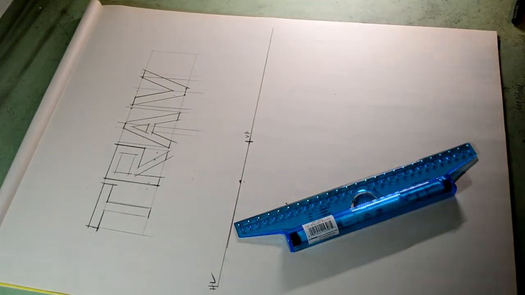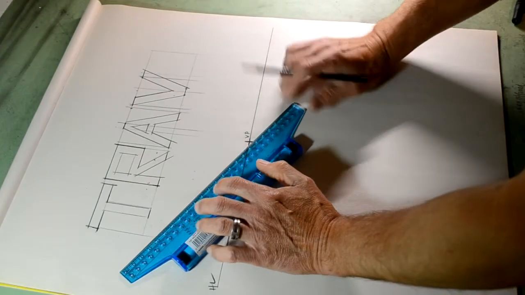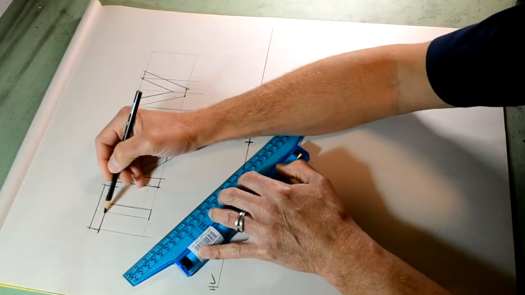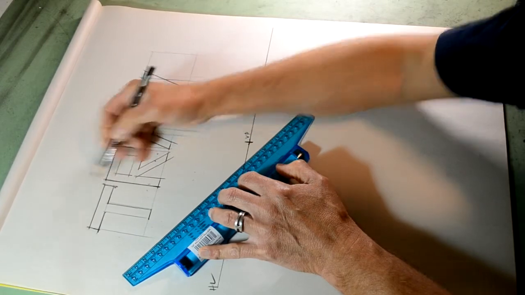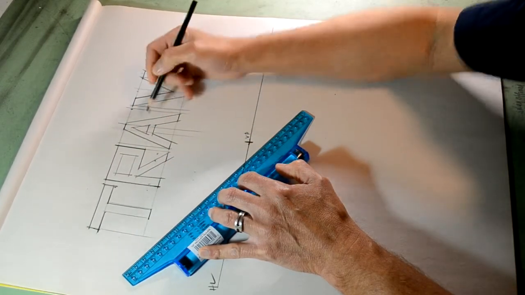Alright, so there's the letters of my name. Trav. First 4 letters. Now we're going to come from all these corners here. Alright. Boom, boom, boom. And we're going to keep these as solids.